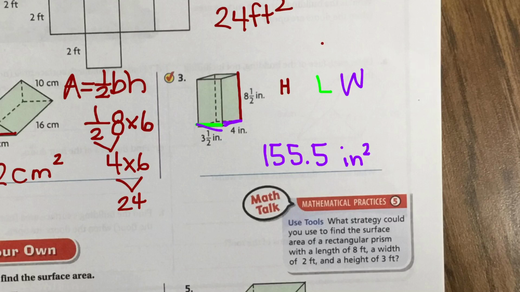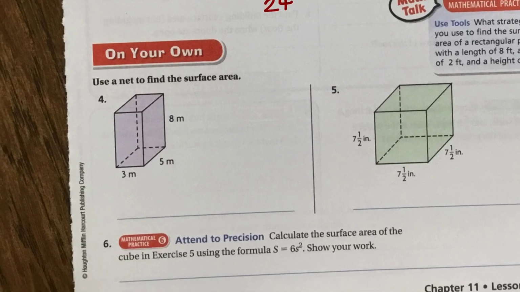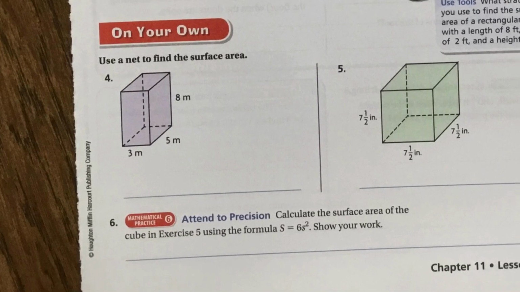Okay, you could have also looked here and done it just with this. I could have said 3.5 times 8.5. Or you can plug that one into your formula because it is a rectangular prism. All right, I want you to do number 4 with your partner real quick.